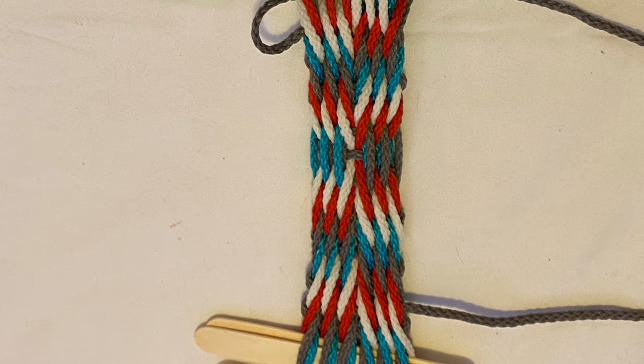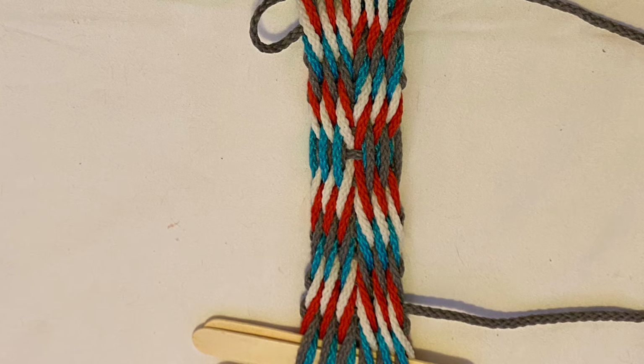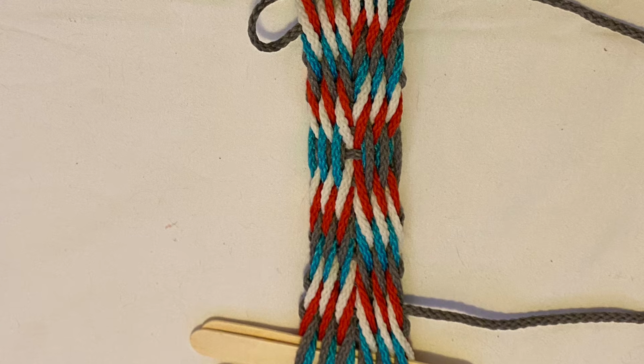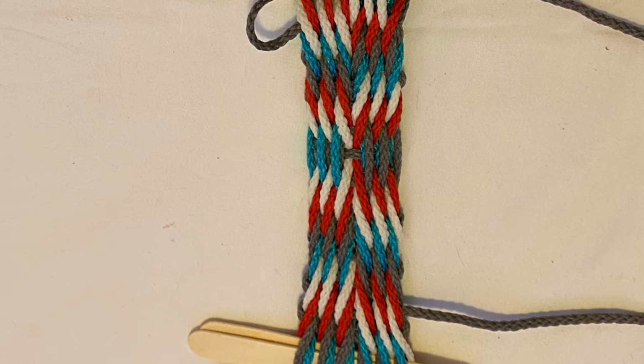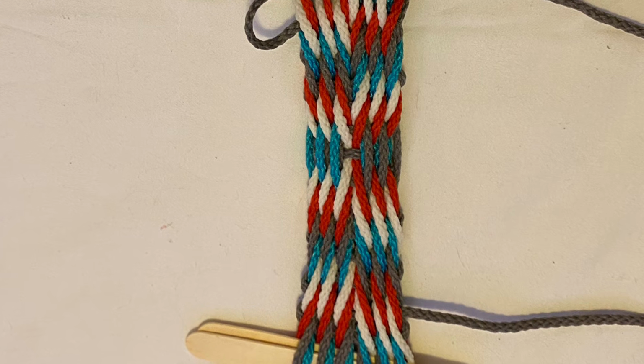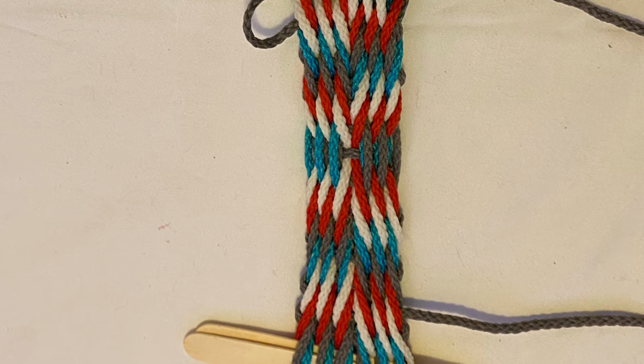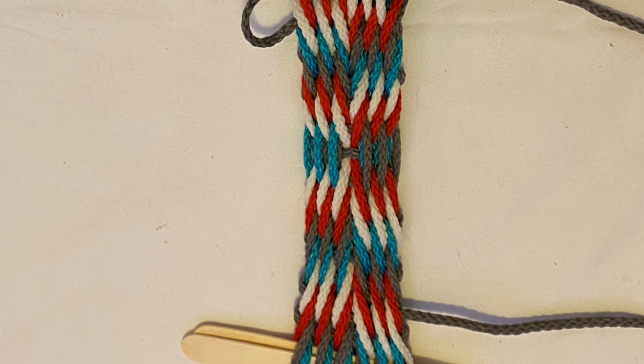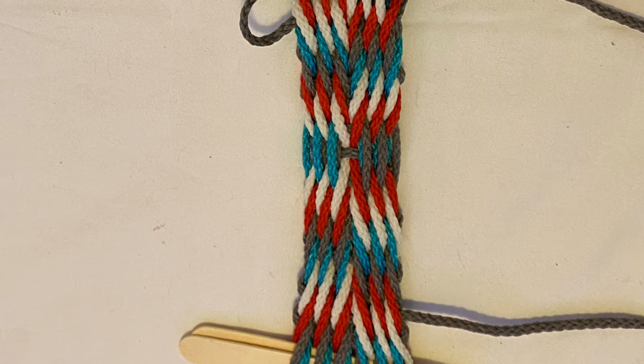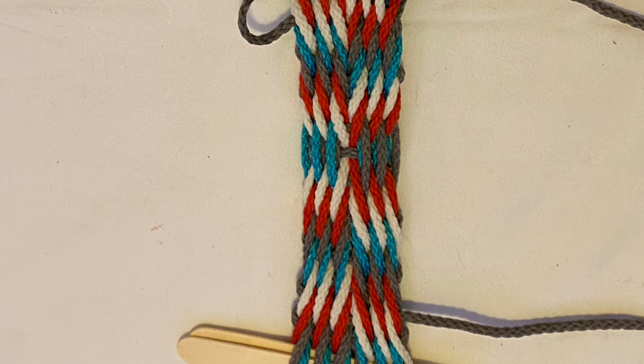So we really want to take a moment to notice how the lower right is the same as the upper left, and the lower left is the same as the upper right. Flipping the angle of your card has the same effect as changing your turn direction.